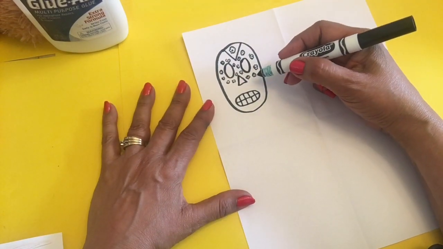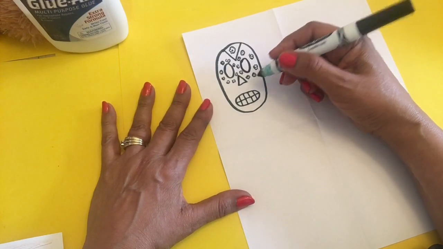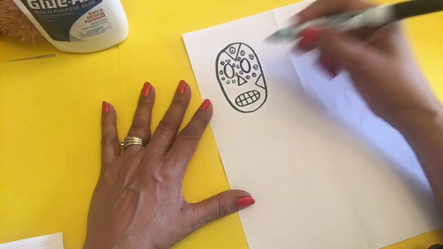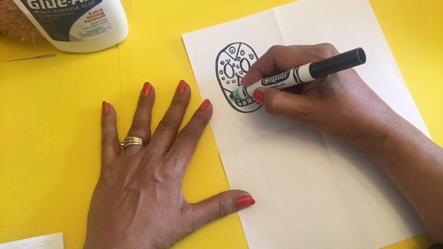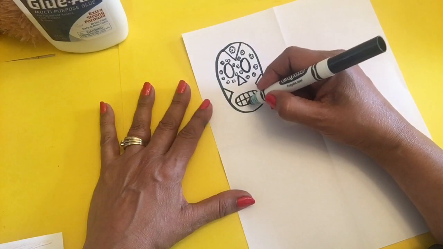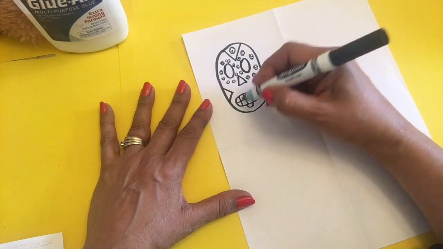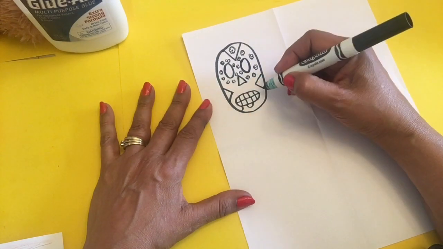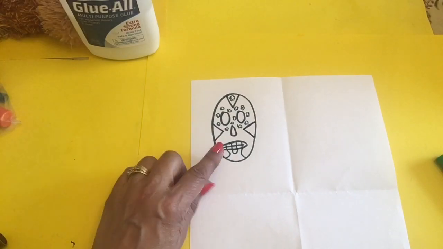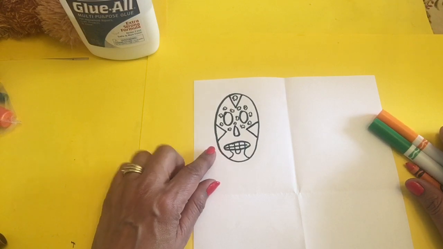And they used a lot of flowers because they were celebrating their ancestors who had passed away. Put a triangle and another triangle on the other side. And underneath the teeth, put a U and then a backward C and a C on this side. Now we are going to color in Dia de los Muertos.